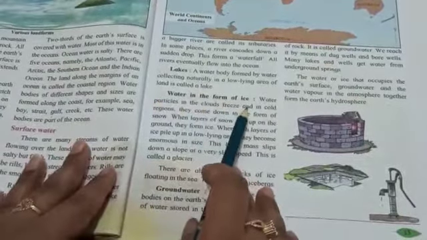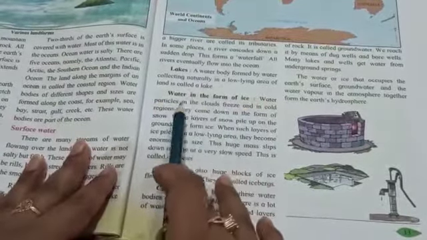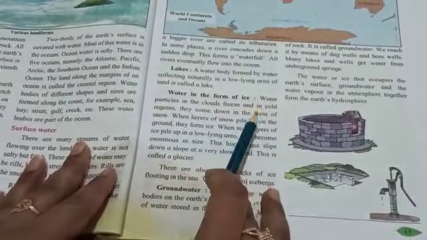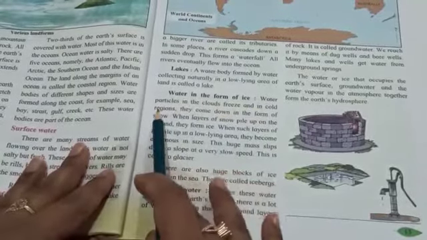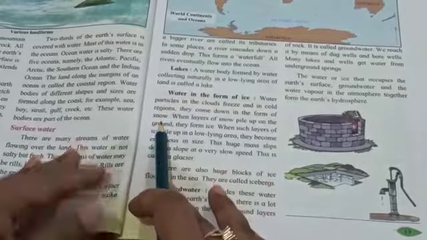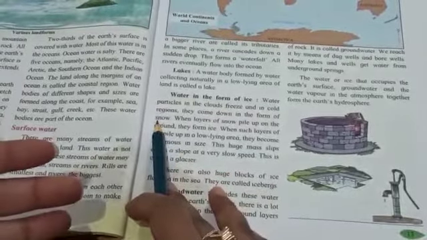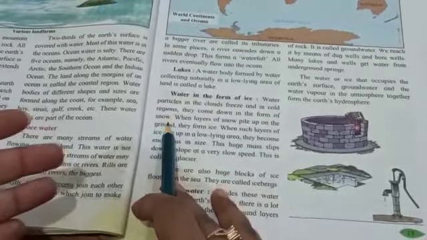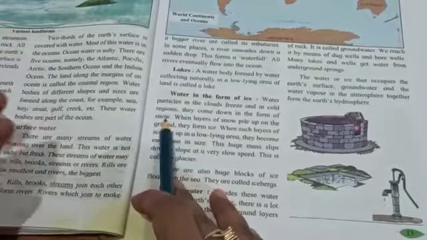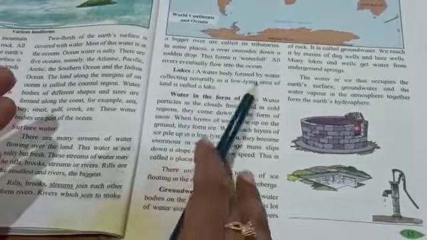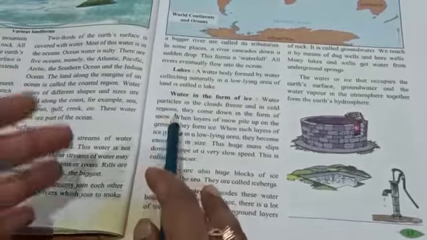Water in the form of ice. Water particles in the clouds freeze and in cold regions they come down in the form of snow. So in our region it is a little hotter, so the water particles come down as rain, but in colder regions they come down as snow.